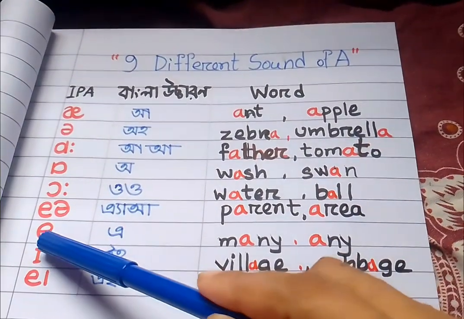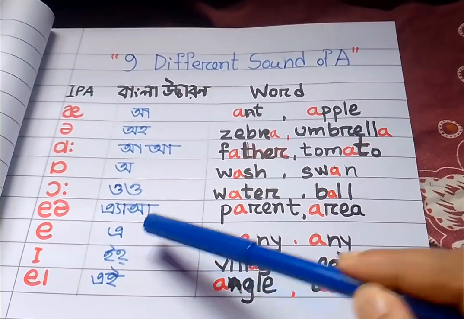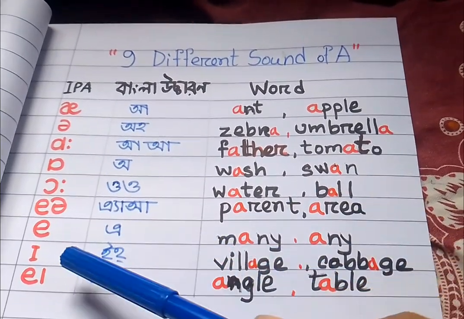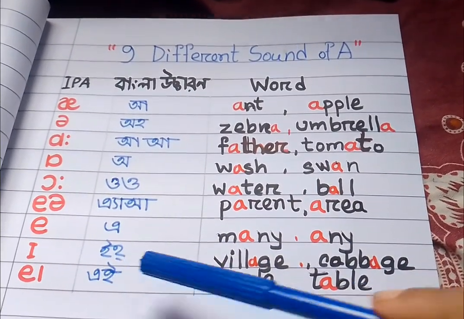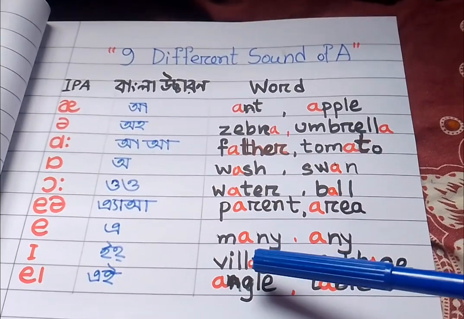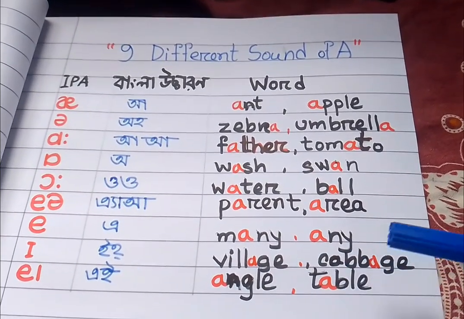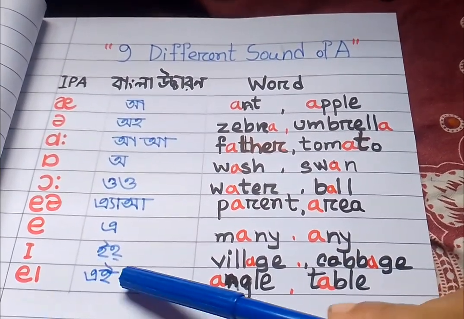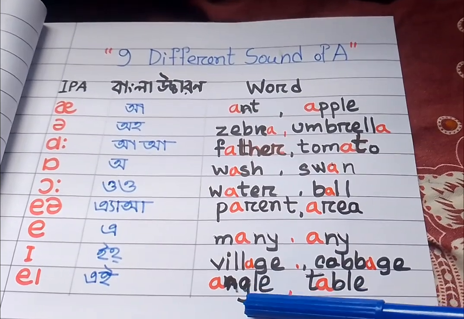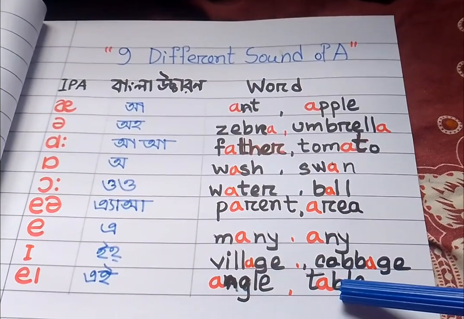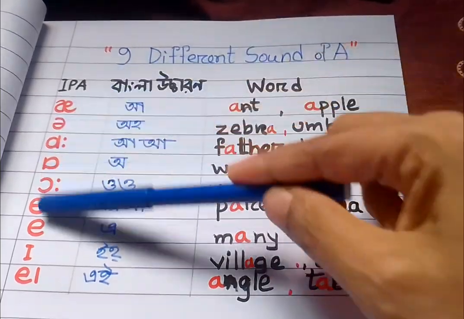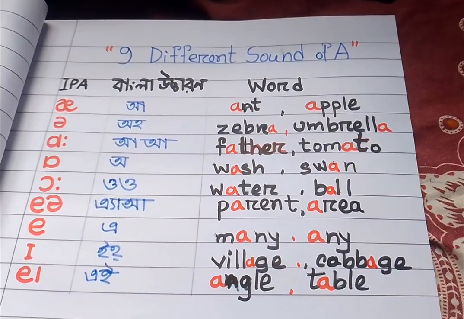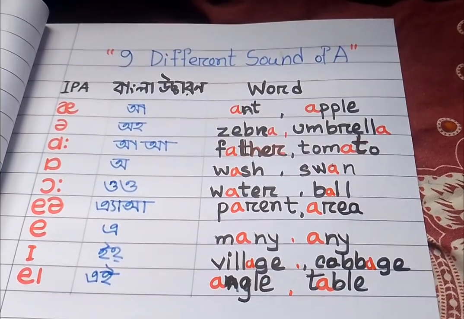Area, many, any, village, cabbage, angle, table. All these pronunciations are British, so don't be confused with the American pronunciation.